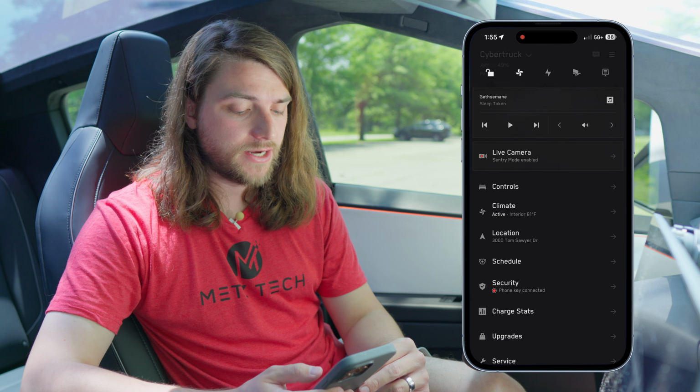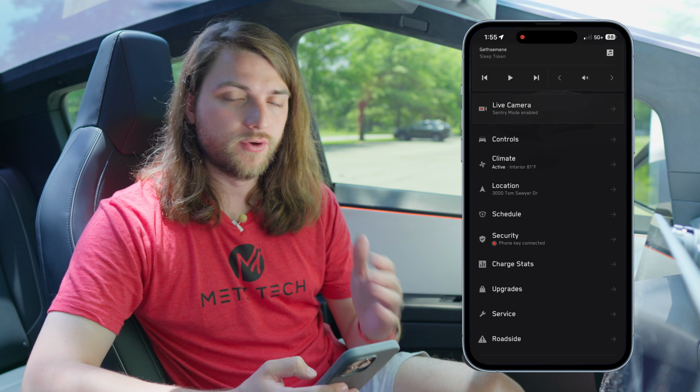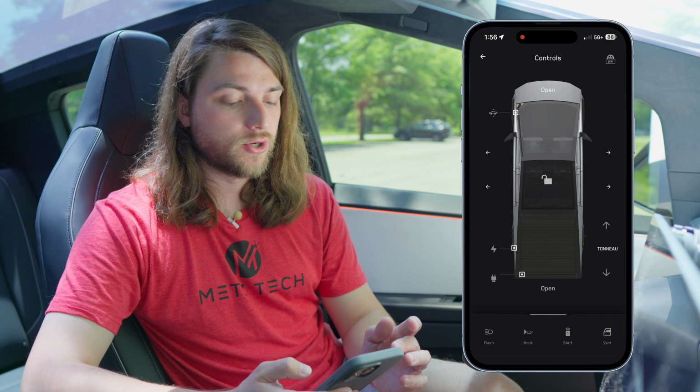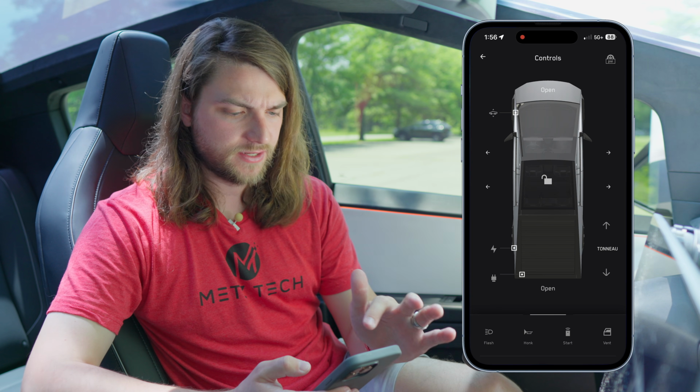Now, moving down from that, you start to access all of your different main menus here. So first and foremost, we've got controls. So as you can see, there are so many things.